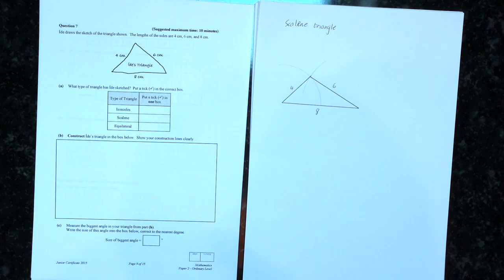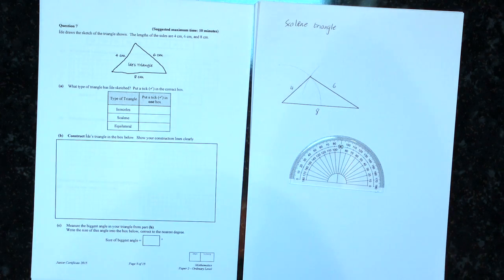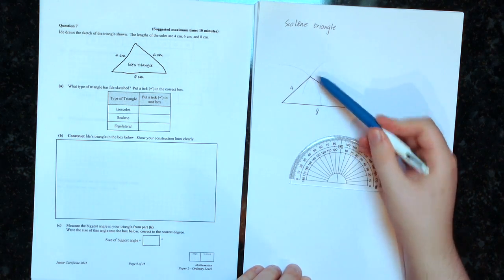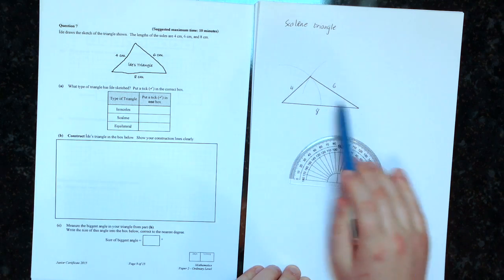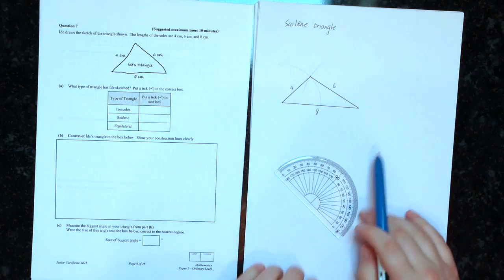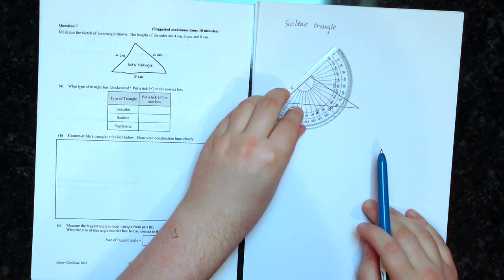Part C says measure the biggest angle in your triangle from part B. And write the size of the angle into the box below. So we need to take out our protractor. We can see that this angle is the biggest one because these two are both less than 90 degrees. This one is more than 90 degrees. So we're going to use our protractor.